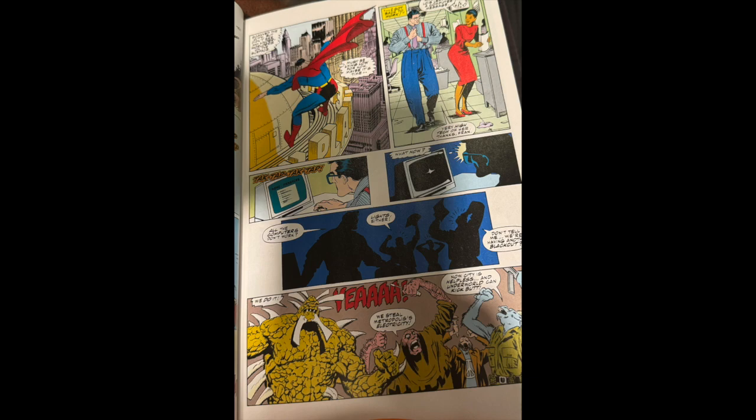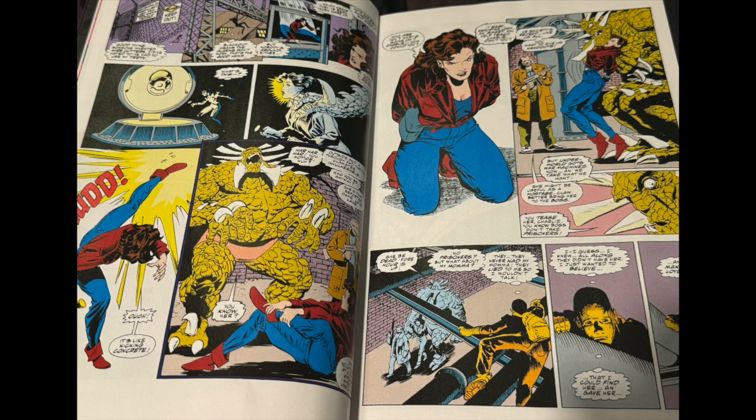Clark is like, oh, something must be wrong, I need to go see where Lois is. Meanwhile, Lois investigates the power station and gets captured.